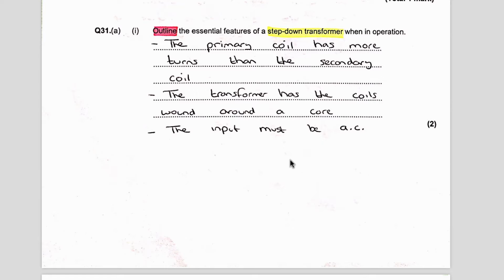Okay, so this is question number 31 of the Magnetic Fields homework booklet. So in part 1, we are asked to outline, so really just state, what the essential features of a step-down transformer are when it's in operation, or when it's working. So there are 3 parts to this.